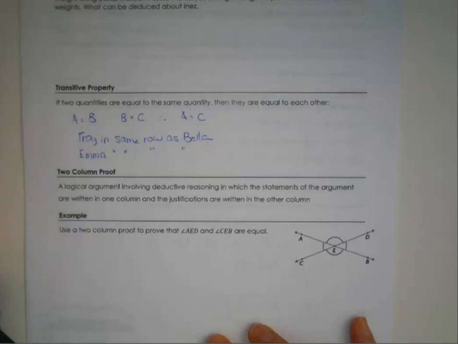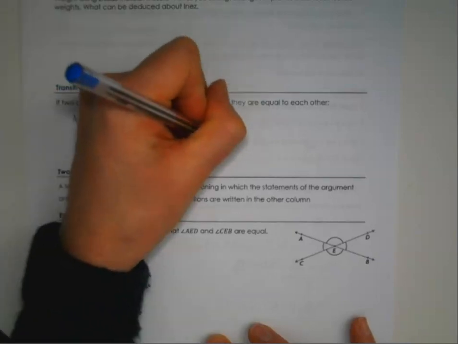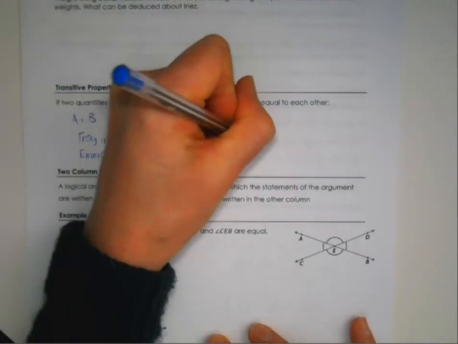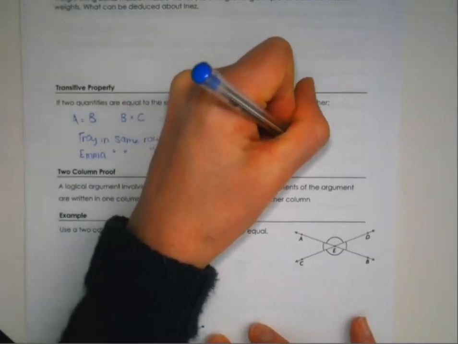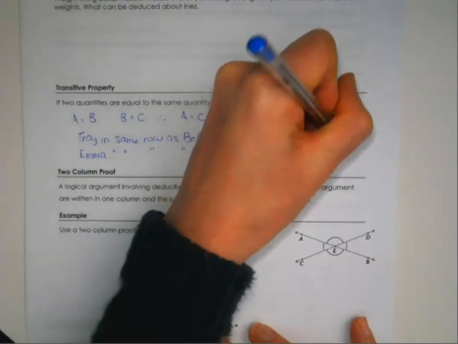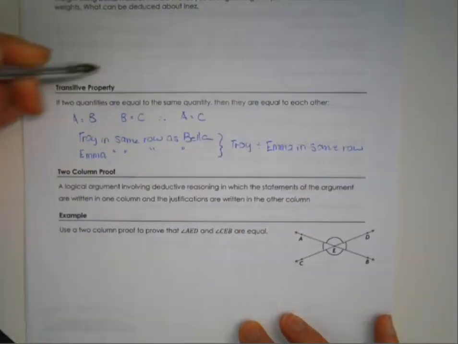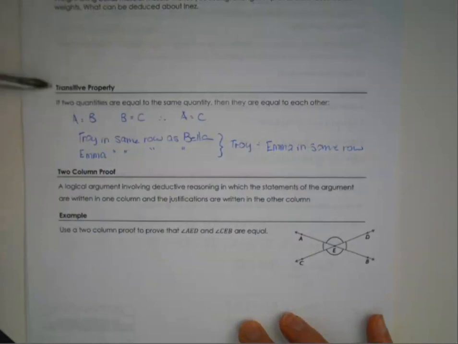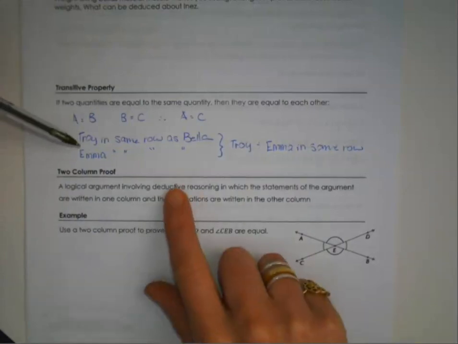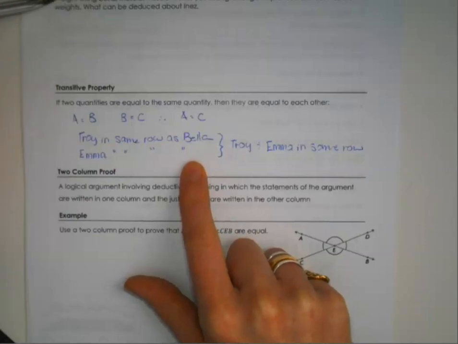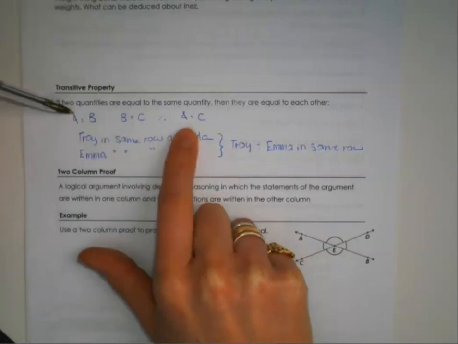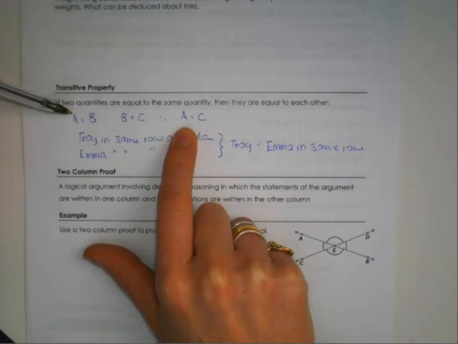What's a conclusion that we can then make? Well, if they're both in the same row as Bella, Troy and Emma must also be in the same row. So you can see how we can apply this. This is the deductive reasoning with the transitive property. We can apply this to a logical statement, like we did with the previous example, or we can apply it to more of a mathematical type concept where we're equating values.